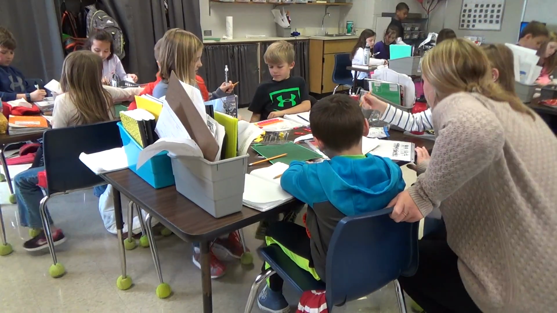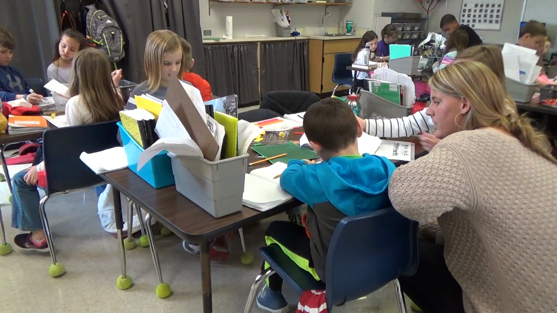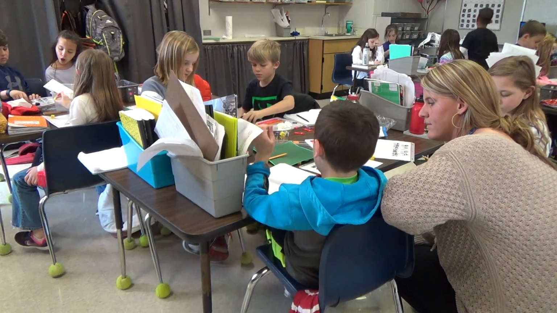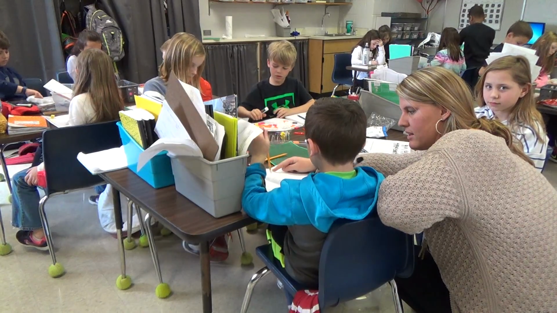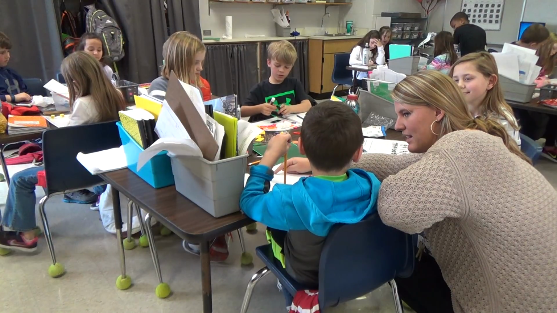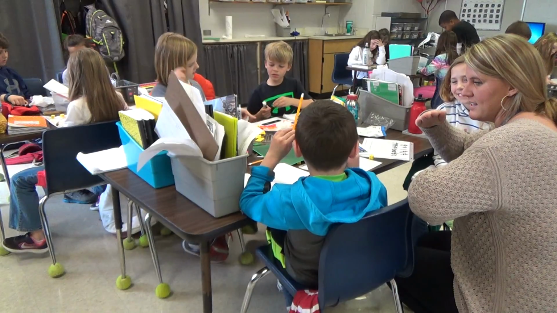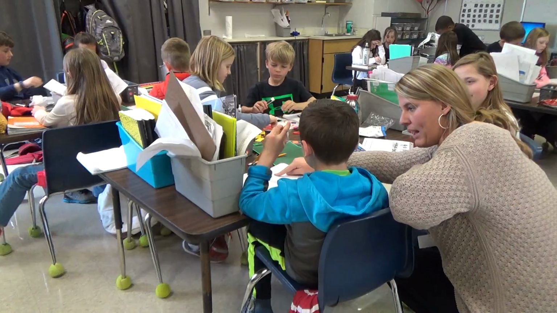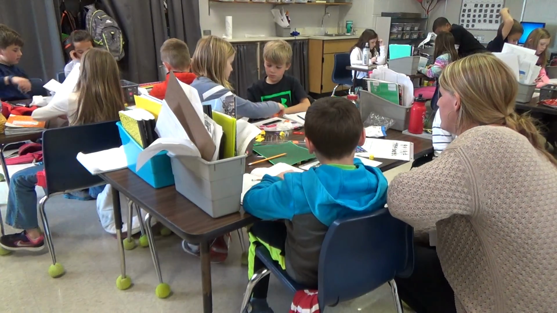Which one? Oh, 2/3. Taylor, can you read that to me? What does that say? Does that say plus? What symbol is that? Not plus sign. This is equal sign. Good. So we can read that as 4 eighths is the same as 2 fourths, right? Awesome. Okay, so whose turn is it next?